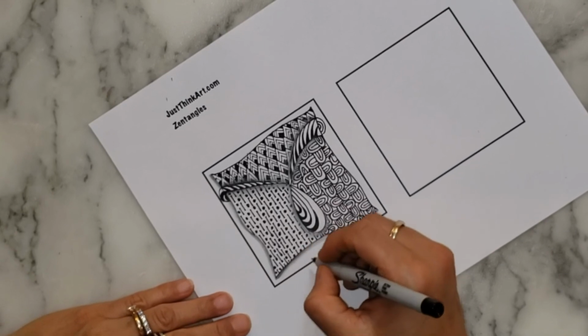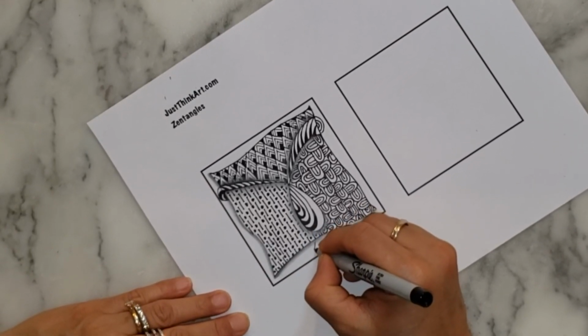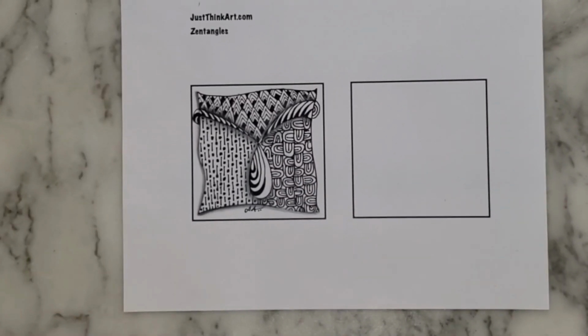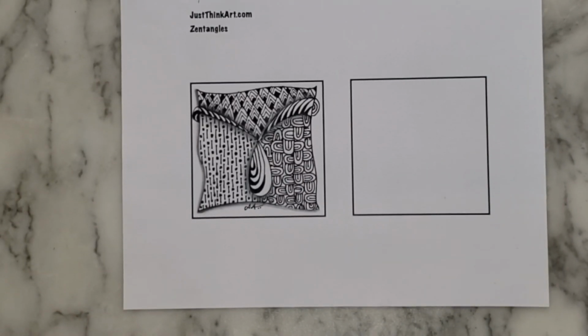Find a good spot and sign your initials. Oh, and the second square is for you to try something with your own imagination and creativity. So enjoy.